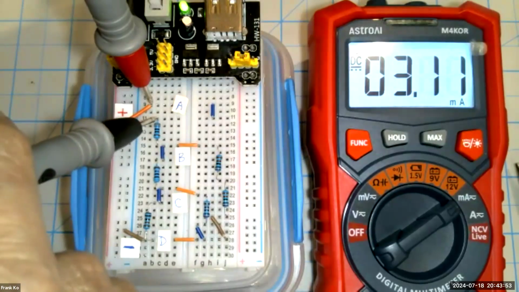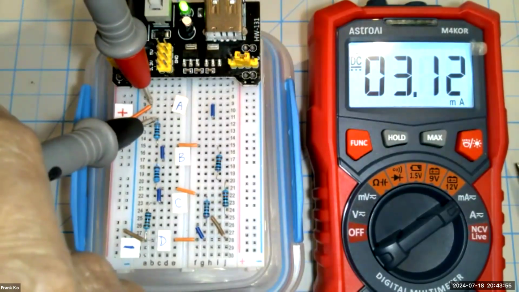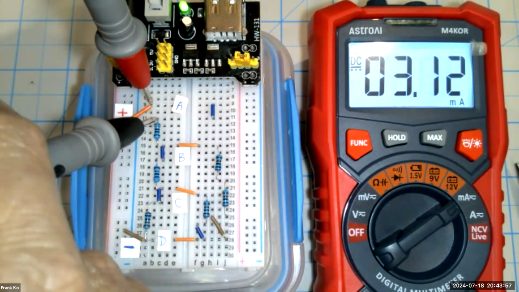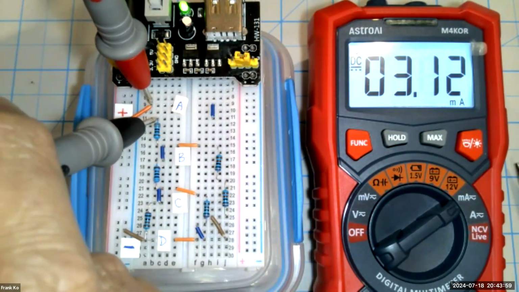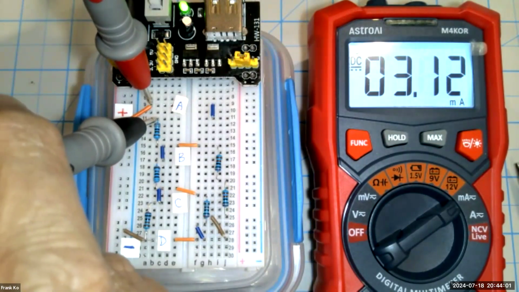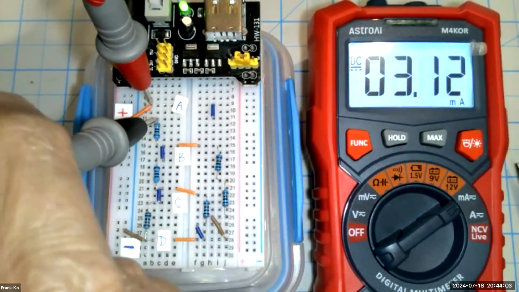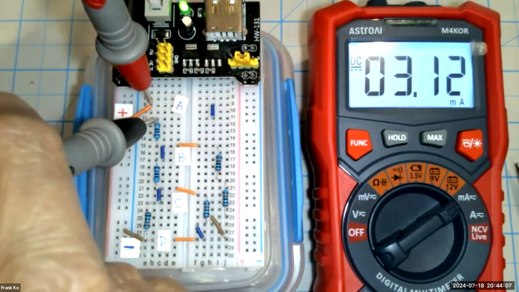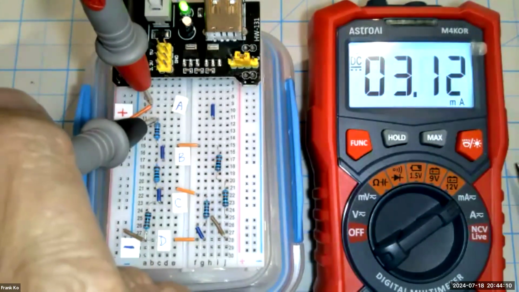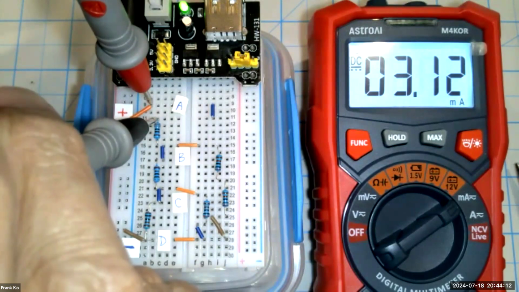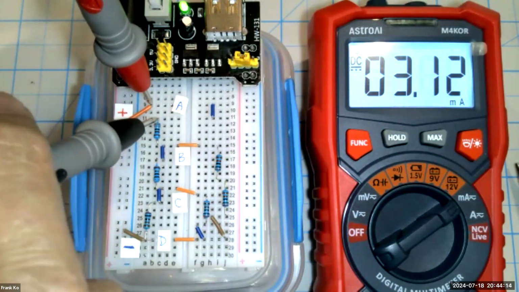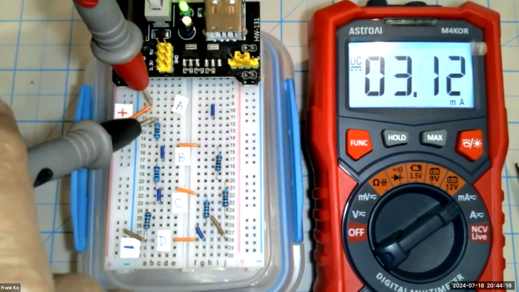Lo and behold, what's our multimeter show us? 3.12 milliamps, only because my power supply is a little beefier than 5 volts. My power supply is outputting 5.12. So yeah, a little bit more than 3 milliamps is perfectly okay. Look at that. Everything in our measurements is making sense and matching up with our calculations.